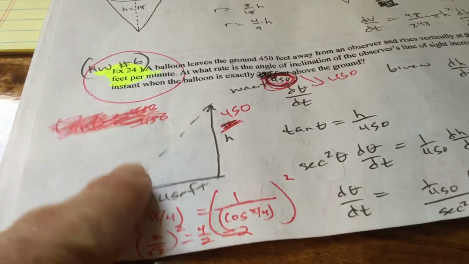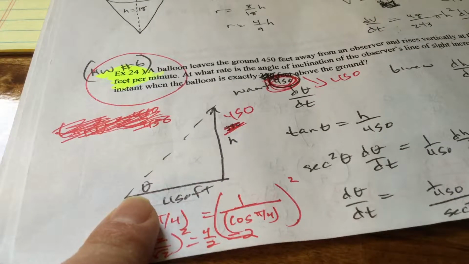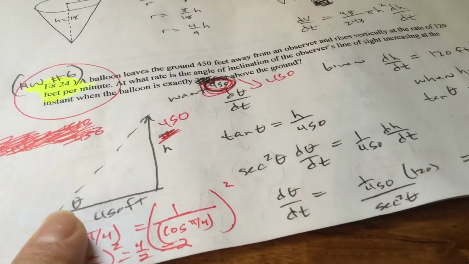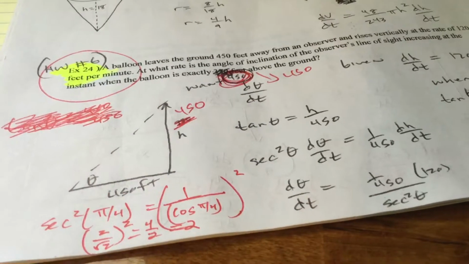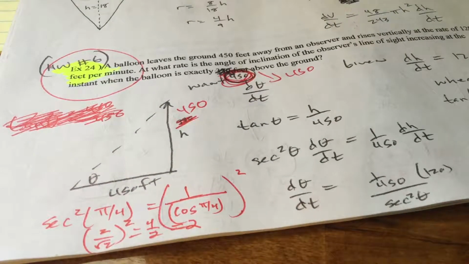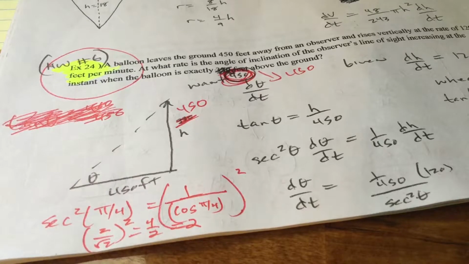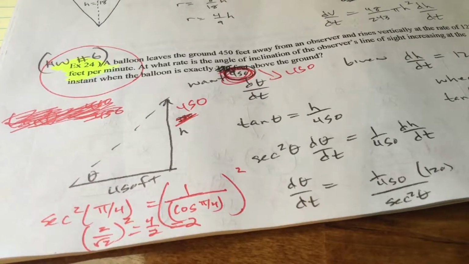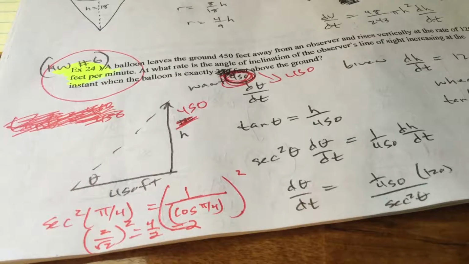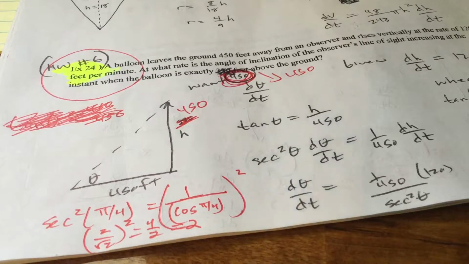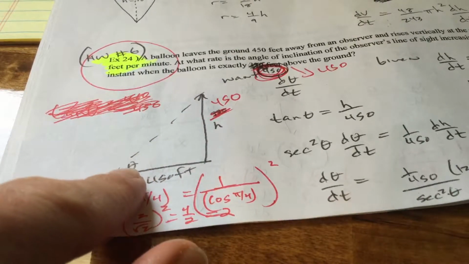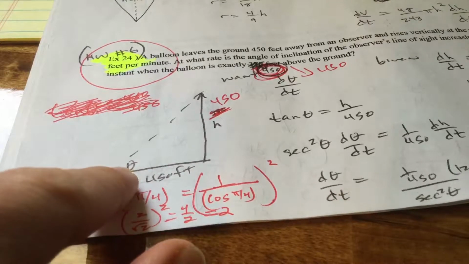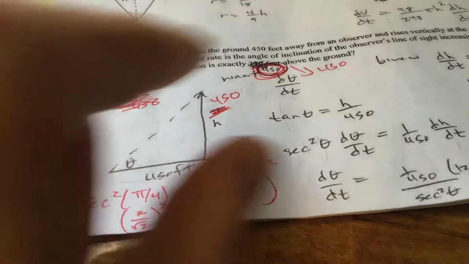So here's what's going on. Theta is on the ground here. We're going to just pretend that it's from the ground, 450 up. Don't worry about the height of the observer. I'll probably say on a quiz or test that we're talking about the angle of elevation from the observer's feet. So what I want is the rate at which this angle is increasing. So I want d theta/dt.